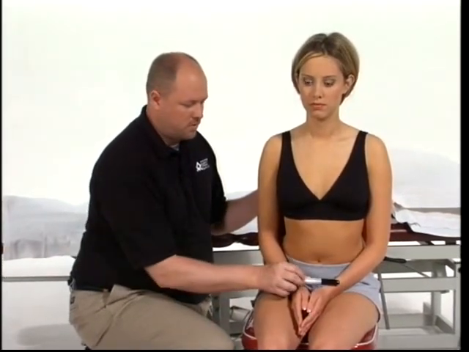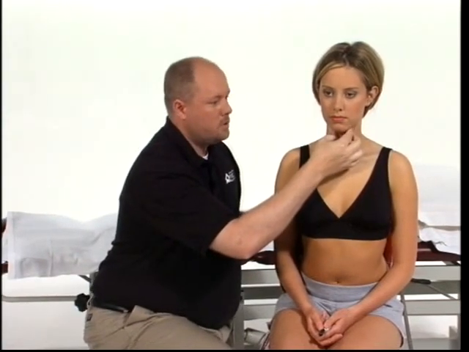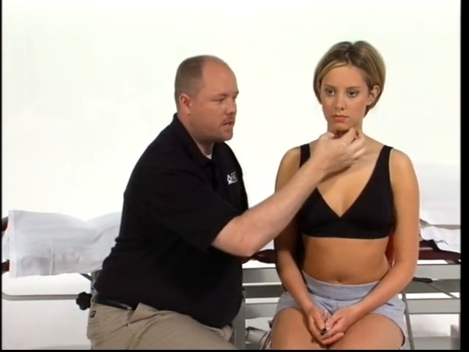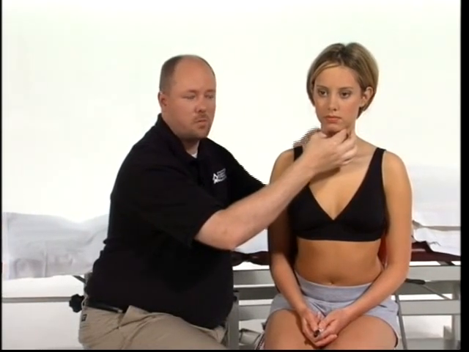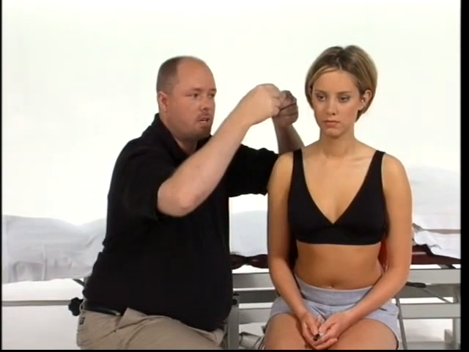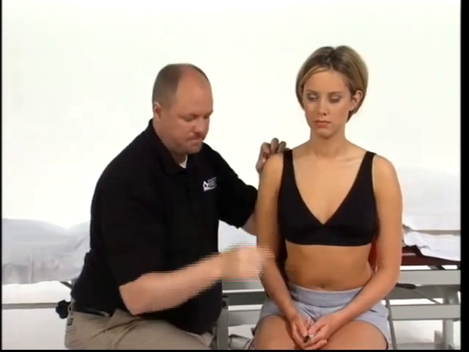So first we're going to find the hyoid bone, which corresponds to the level of the C3 spinous process. Get her sitting up tall. If you go up underneath the mandible, you feel for a horseshoe-shaped bone, which is the hyoid. If you're not sure if you're on it, you can ask your subject to swallow, and you'll feel that horseshoe-shaped bone drop down in between your fingers.